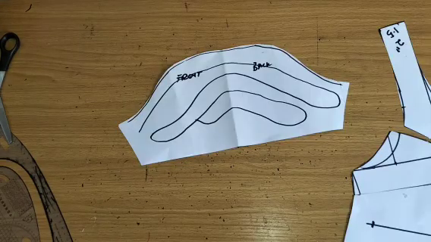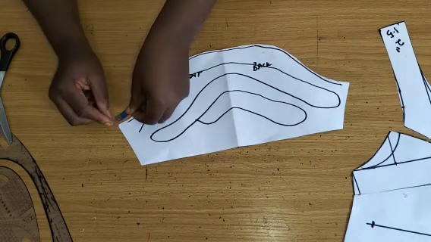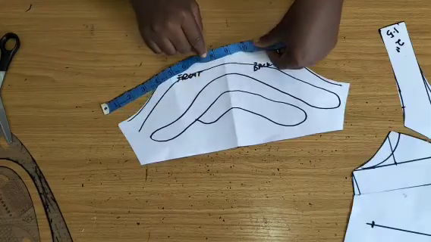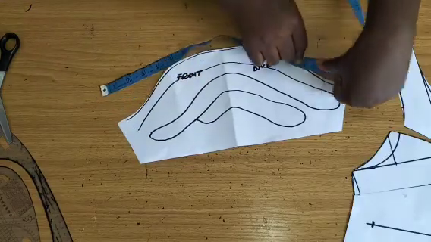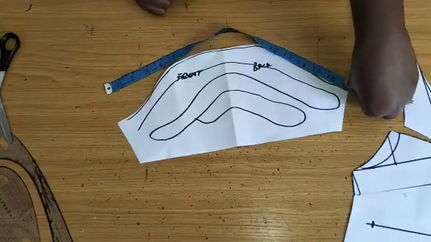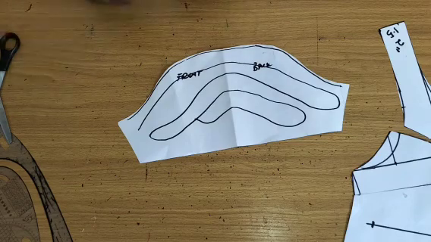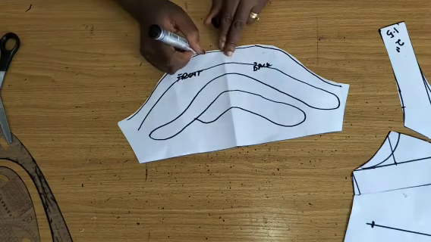So what I'm going to do is place my tape on my basic sleeve. From one end, I'll take my time and measure. You can see me taking my measurement. Once I get here, I have 17 for that one. So I will just jot it down, 17.